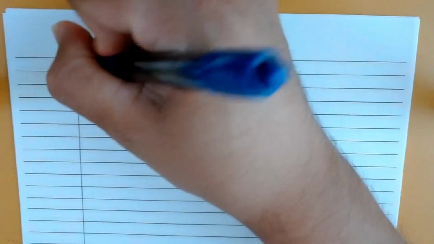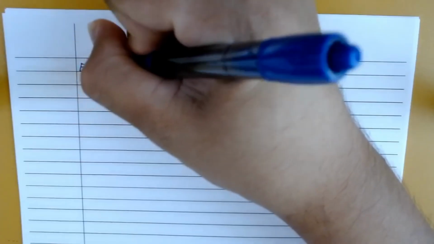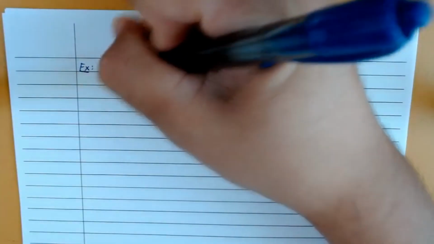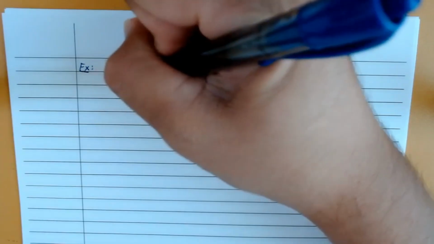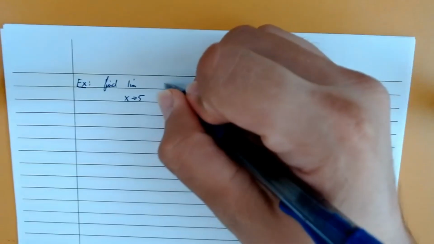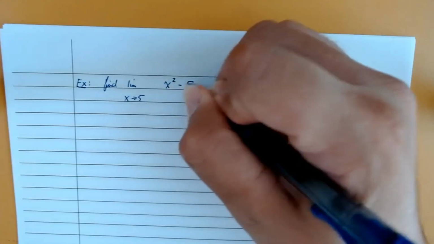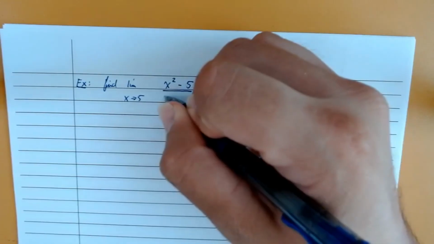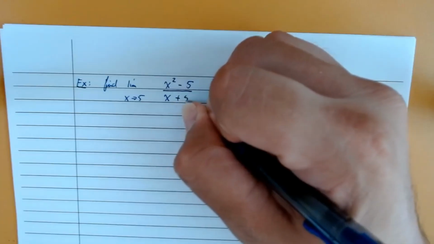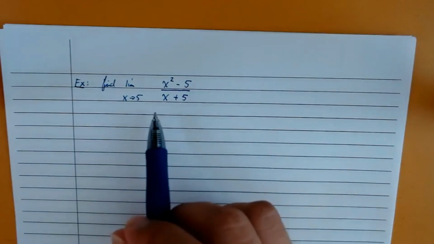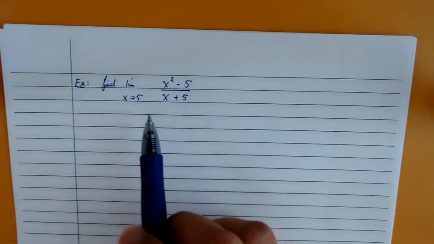Let's go ahead and try to find the following limits. We're going to go ahead and find the limit as x approaches 5 of x squared minus 5 over x plus 5. Okay? Now, we have properties that apply to polynomials.